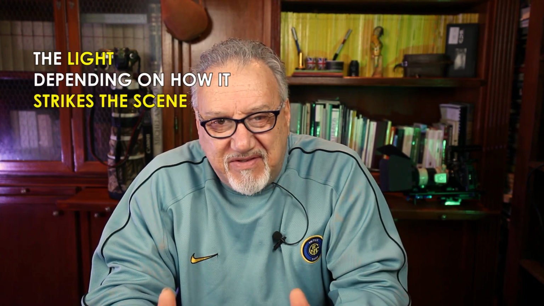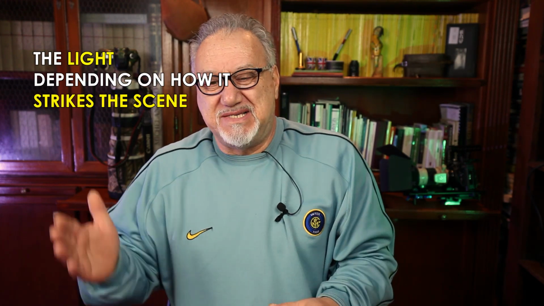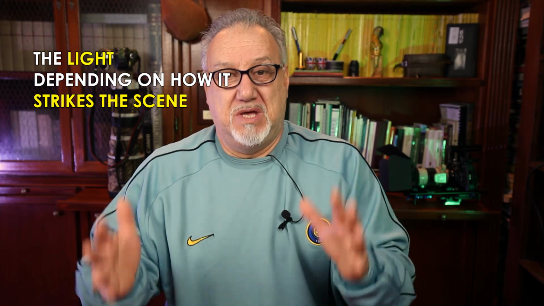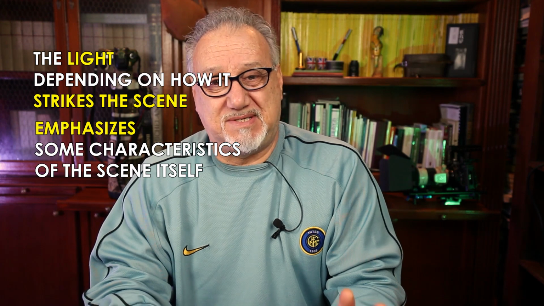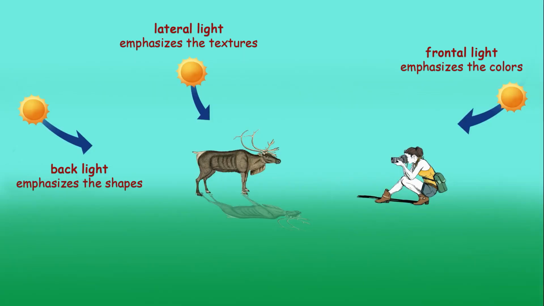According to this assumption, depending on how the light strikes the scene, it emphasizes some characteristics of the scene itself. So the frontal light, and with frontal light I mean the light in front of the subject, so the light placed just behind me who is photographing, emphasizes the colors and the patterns.